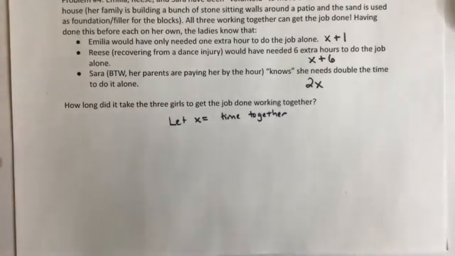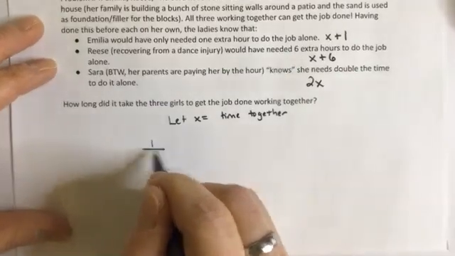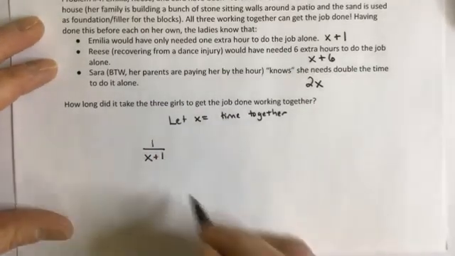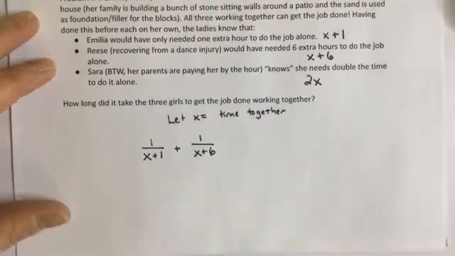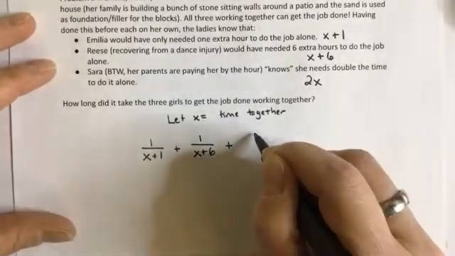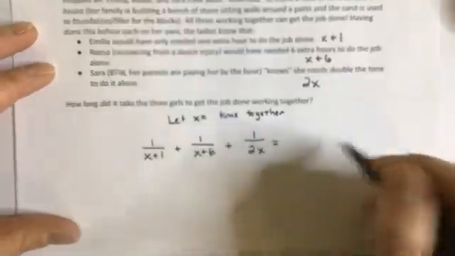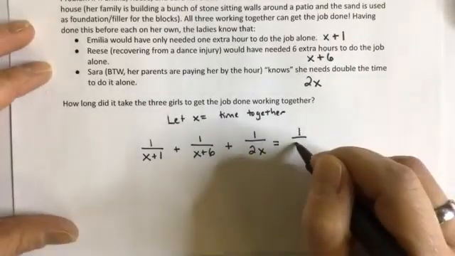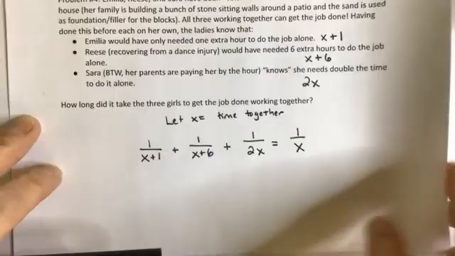Since we don't know anything about how much sand there is, we can call it one job. So it would take Amelia 1 job in X plus 1 hours doing it alone. It would take Reese 1 job in X plus 6 hours, would be her rate. And Sarah works at a rate of 1 job in 2x hours. And we're hoping to find out what would it take for them to do 1 job together. This is going to be a pretty interesting LCD, but once you get it, you can solve and get to the answer. So now let's go back up to this one, the Lily Charlotte problem.